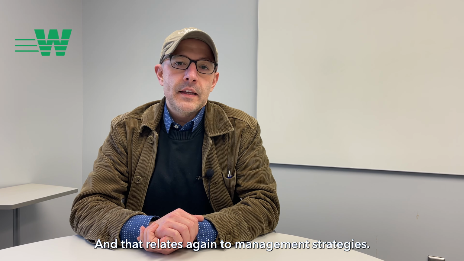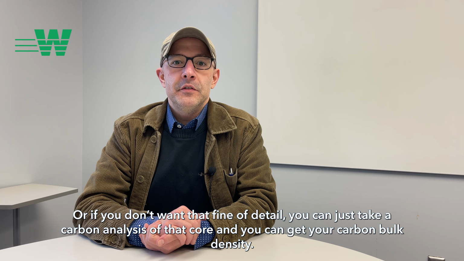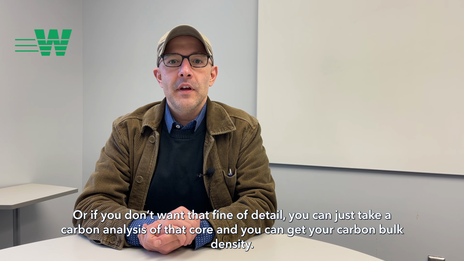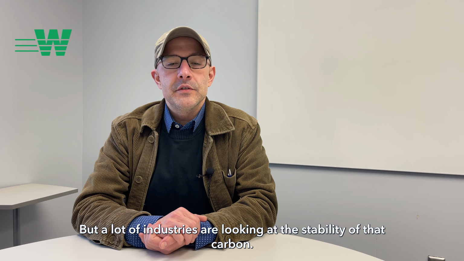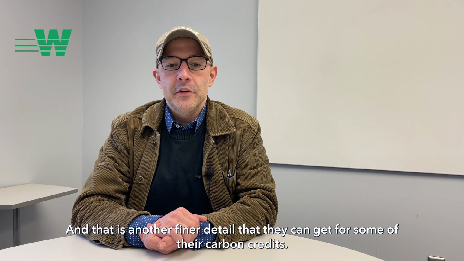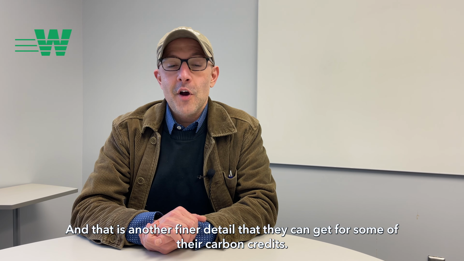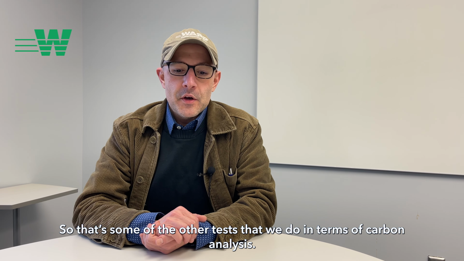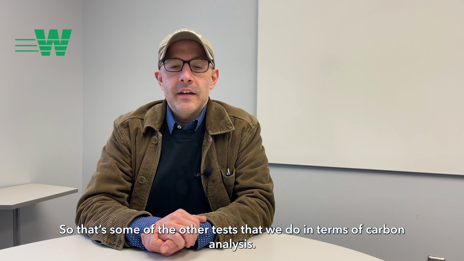And that relates a lot, again, to management strategies. Or if you don't want that fine a detail, you can just take a carbon analysis of that core and you can get your carbon bulk density. But a lot of industries are looking at the stability of that carbon, and that is another finer detail that they can get for some of their carbon credits. So that's some of the other tests that we do in terms of carbon analysis, in case you're curious.